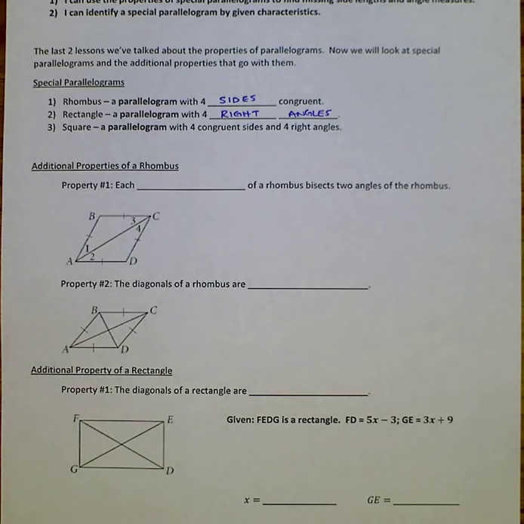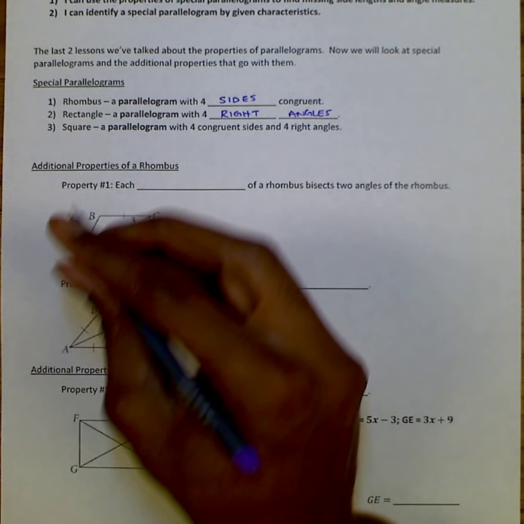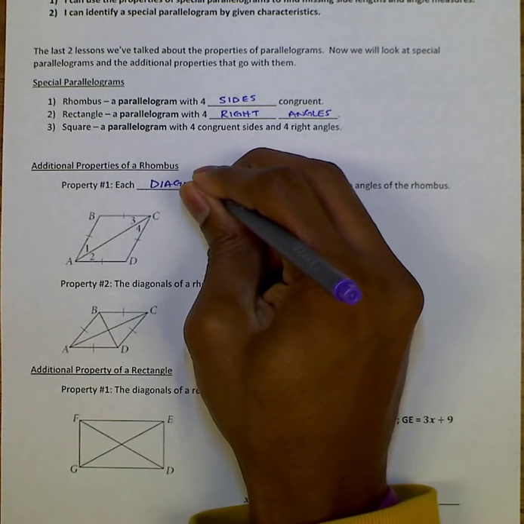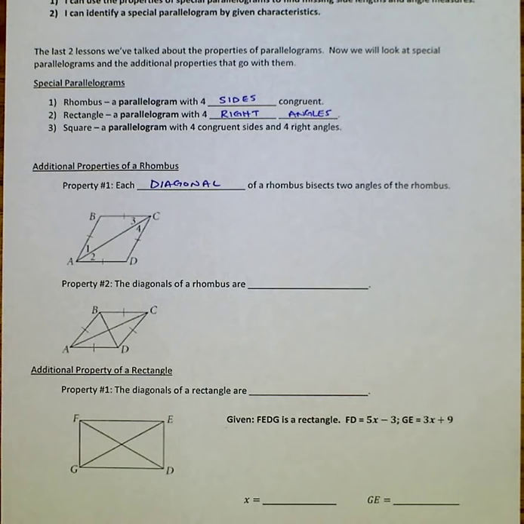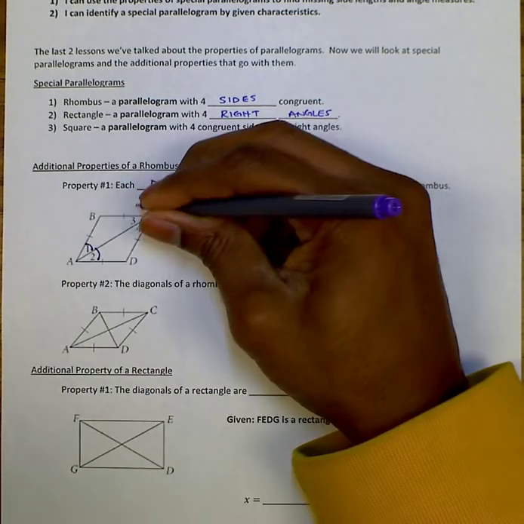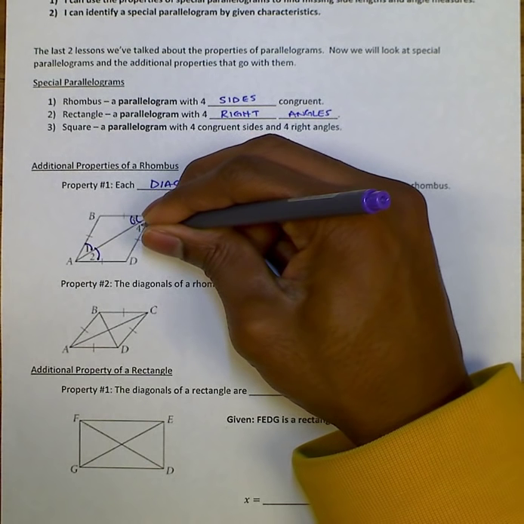Alright, so here are some additional properties that we have to talk about. Property one, each diagonal of a rhombus bisects two angles of the rhombus. So here we should see that angle 1 is congruent to angle 2, angle 3 is congruent to angle 4.